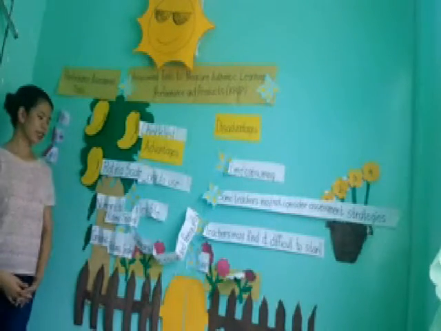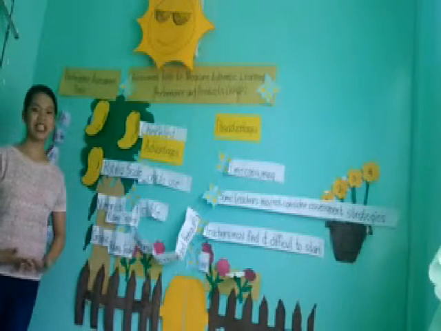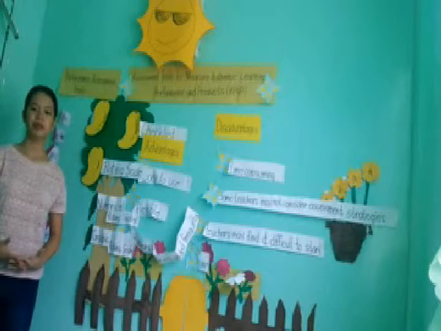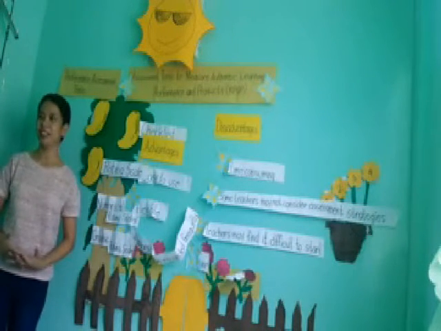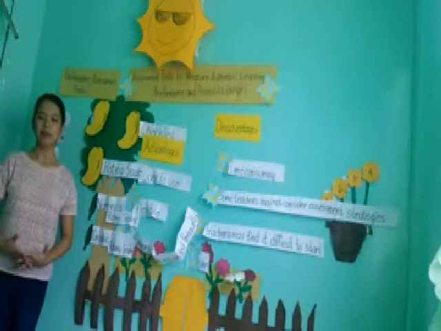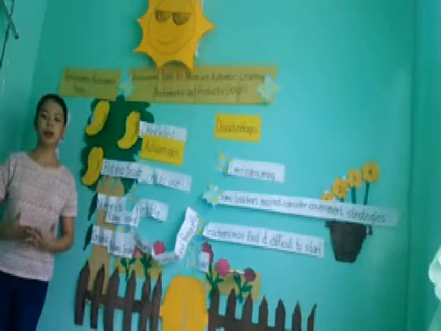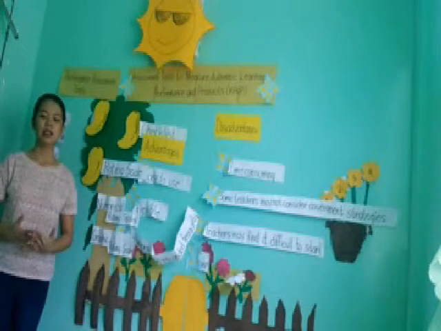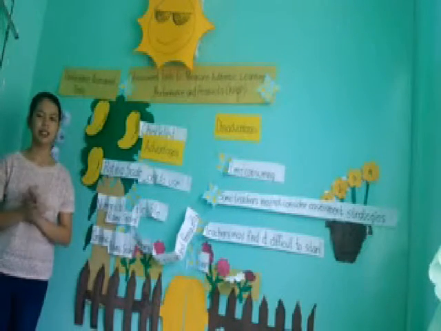Next is the graphic rating scale. It functions as continuums. A set of categories is described at certain points along the line, but the rater can mark his or her judgment at any location on the line.